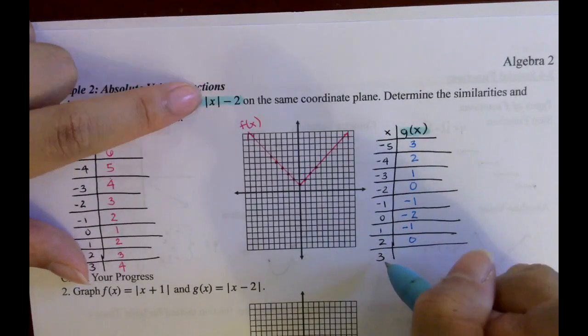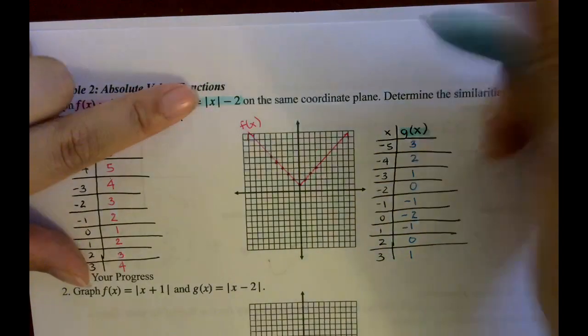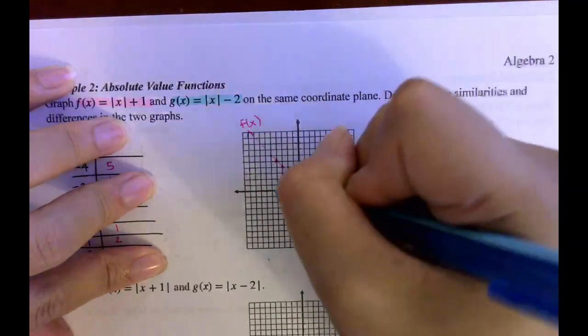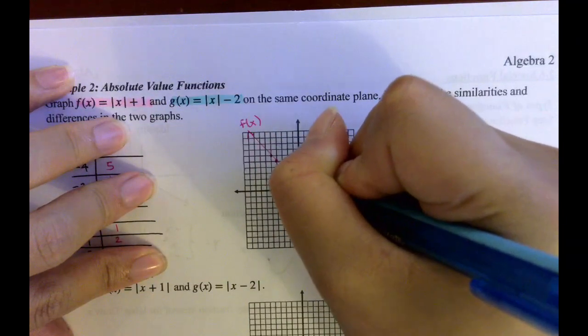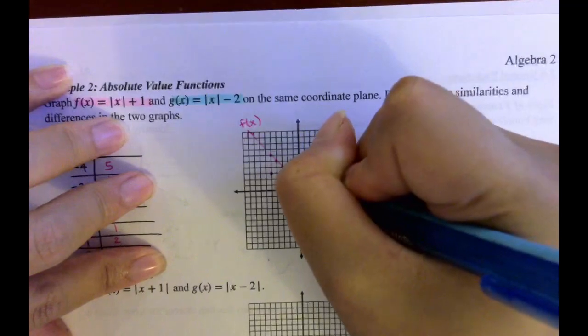Absolute value of 3 is 3. 3 minus 2 is 1. Okay, now I'm going to graph my points. So negative 5, 3 here. 1, 2, 3. Negative 4, 2.